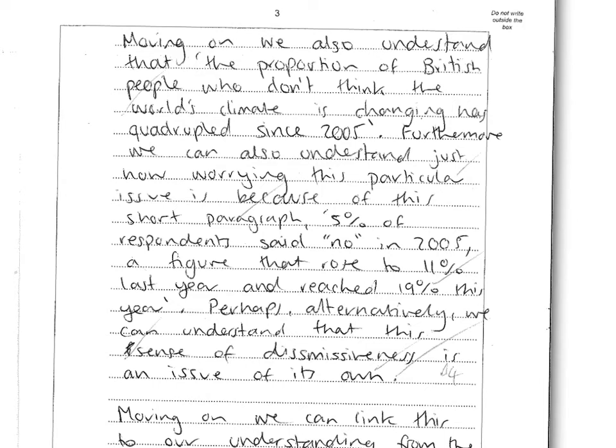He says, moving on, we also understand that the proportion of British people who don't think that the world's climate is changing has quadrupled since 2005. So here he is demonstrating that he understands the whole text, because he's given us the alternative viewpoint. That should be a tick rather than a cross, apologies.